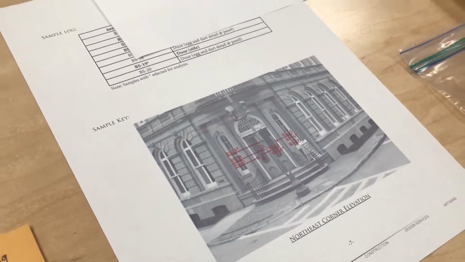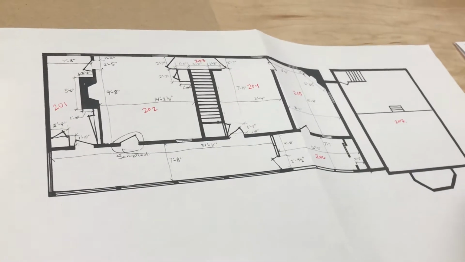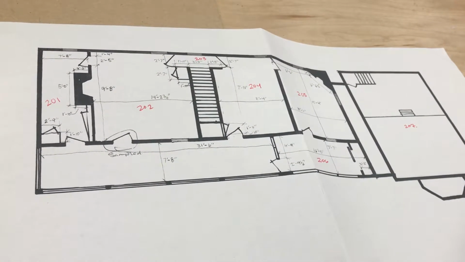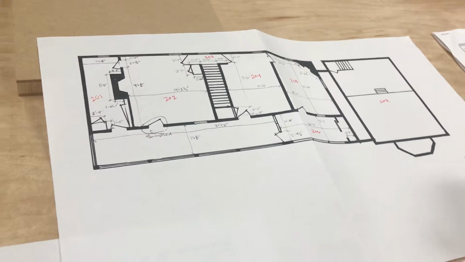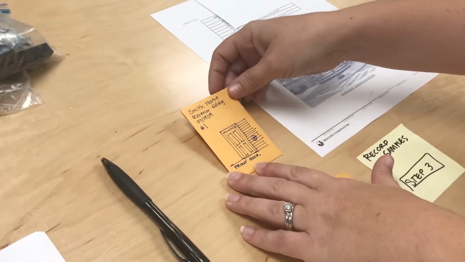Some of you who might have done a previous restoration or renovation project might actually even have floor plans, or if you're quite talented, you might be able to draw these yourself. But these can also be a useful tool for locating the samples as you're extracting them. But if you don't have either of these things available, you just have to be a really good note taker.